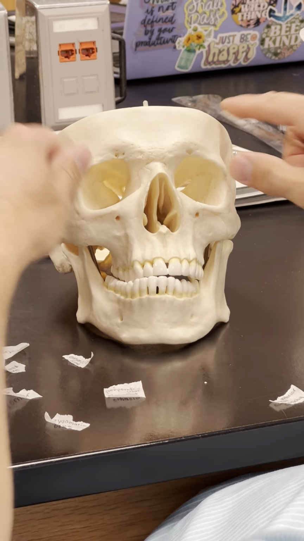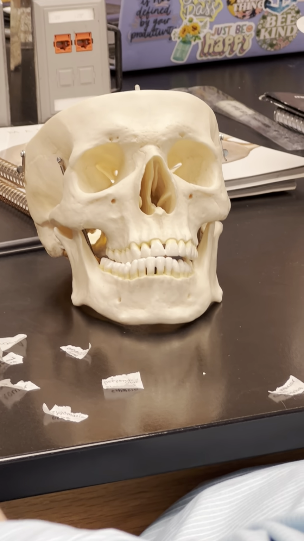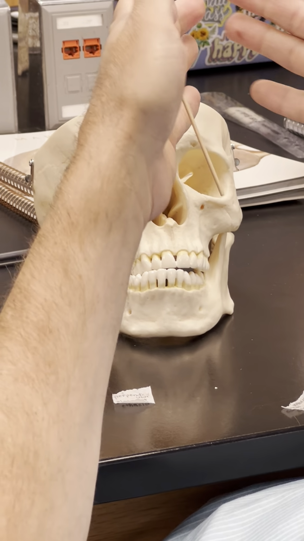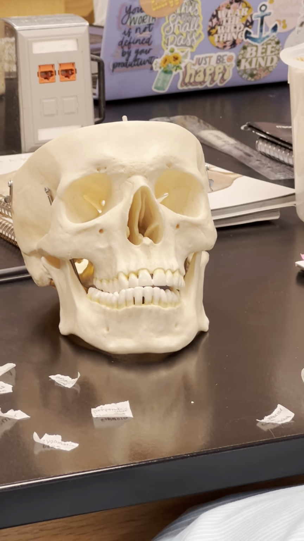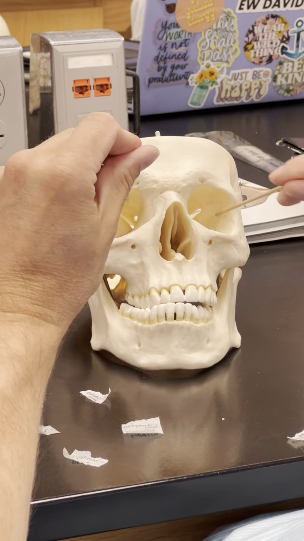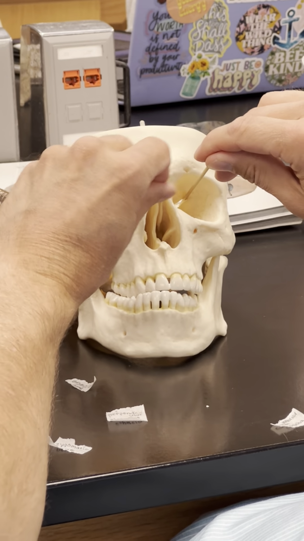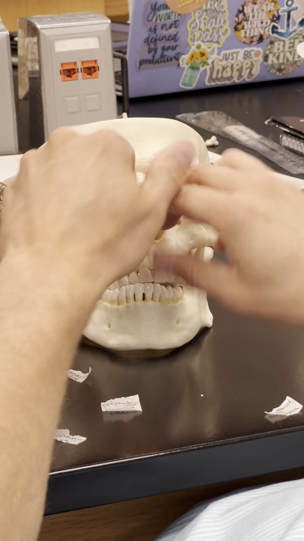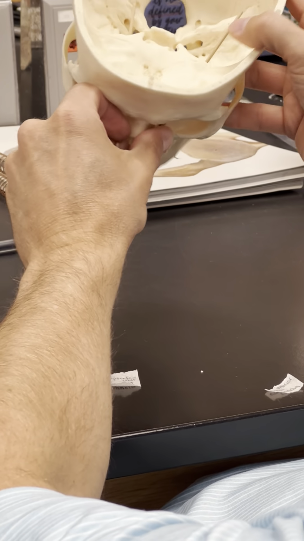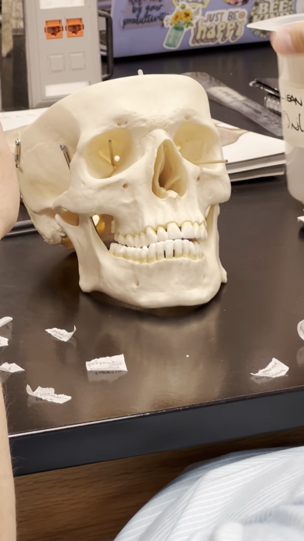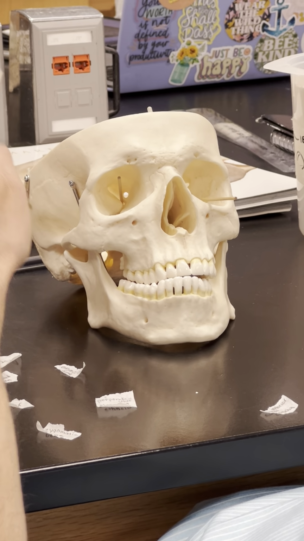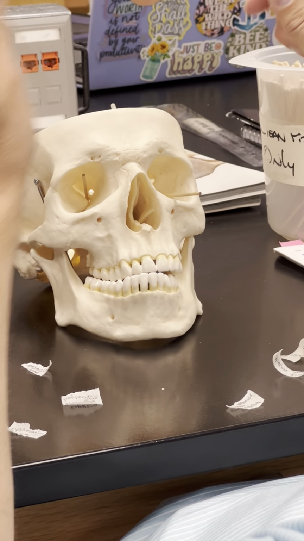If you look in the eye, you'll see two cracks. And the word for a crack or a ditch would be a fissure. It's no longer a canal, which is a tube or a tunnel, but a fissure is a big crack. And there's one on top, which is the supraorbital fissure, and these you can see go into the cranial cavity. And then there are two more underneath called the infraorbital fissures, the lower part.